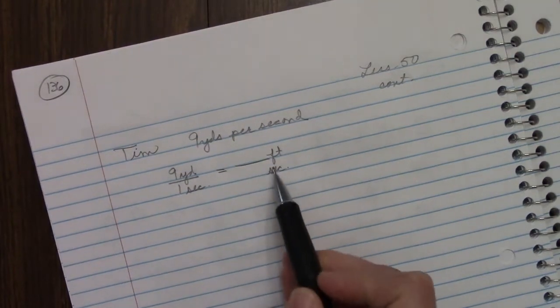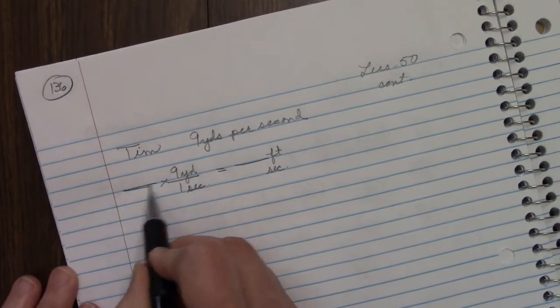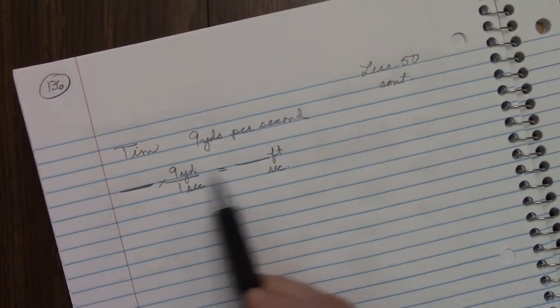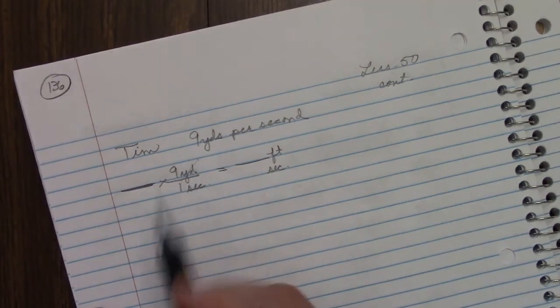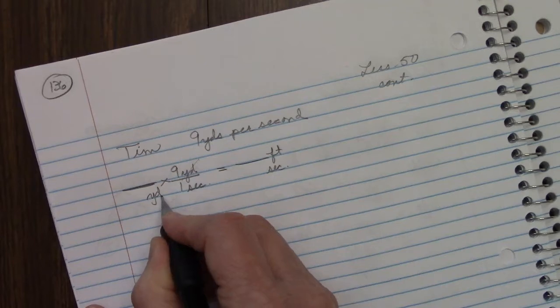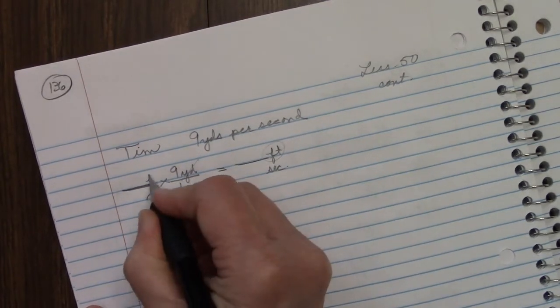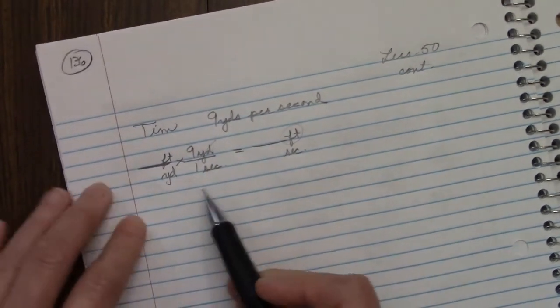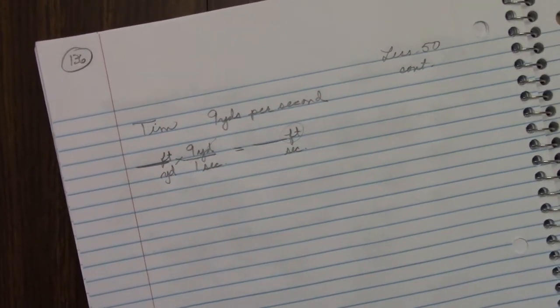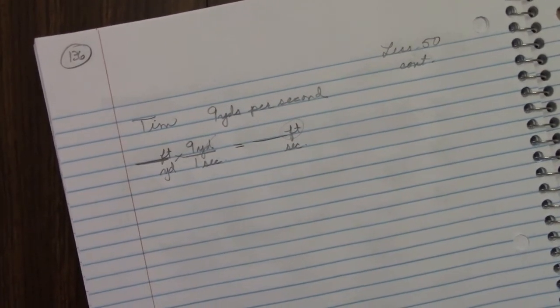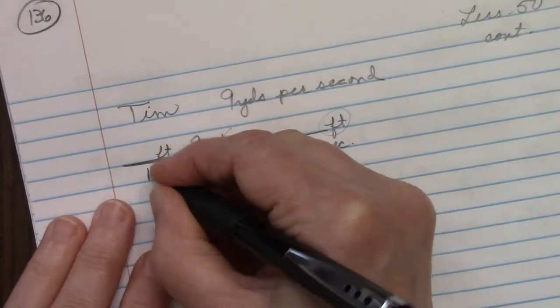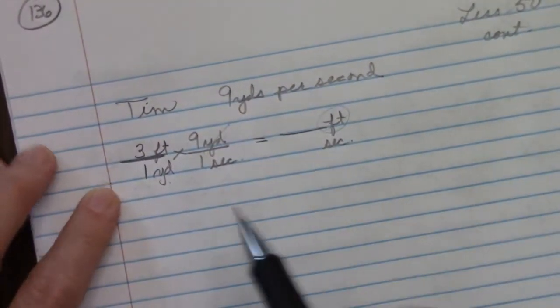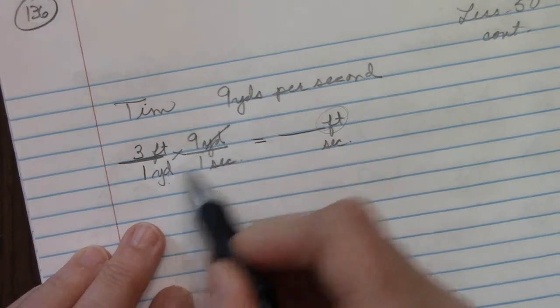Well, once again, this is what we've got. What is it that we need? We need feet, not yards. All right? So let's get rid of the yards by putting it on the bottom. We want feet, so we're going to put feet on the top. And once again, what's the relationship between feet and yards? Which one is the larger unit? Yards. So that becomes 1. And how many feet are in 1 yard? 3. Okay. These two cancel.